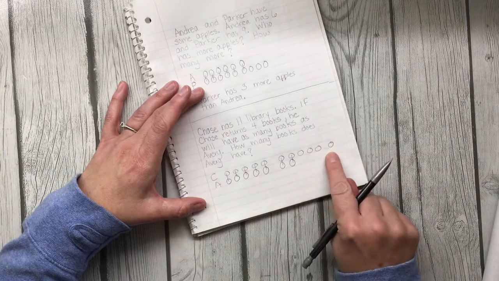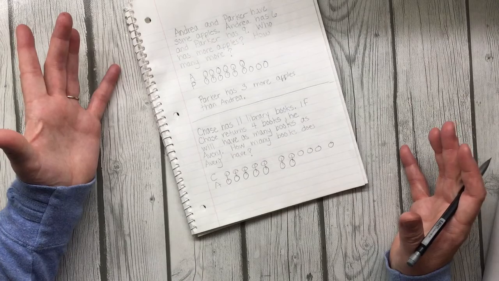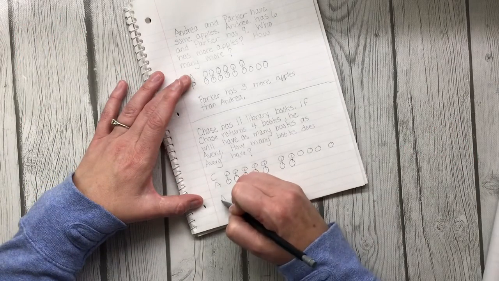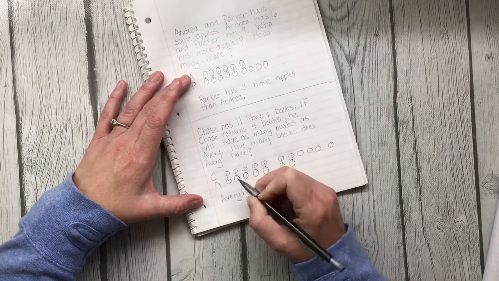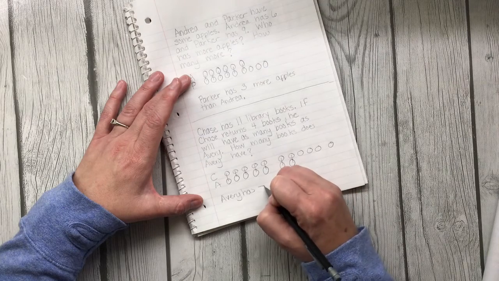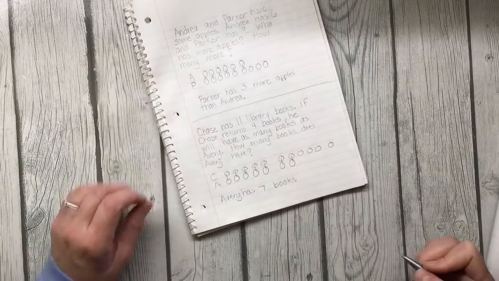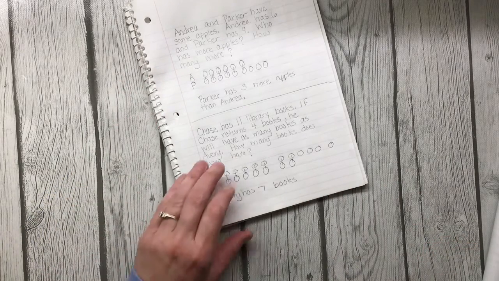Look at that. We have 4 left there. How many books does Avery have? Avery has 1, 2, 3, 4, 5, 6, 7 books. 7 books. Boy, Avery and Chase are quite the readers.